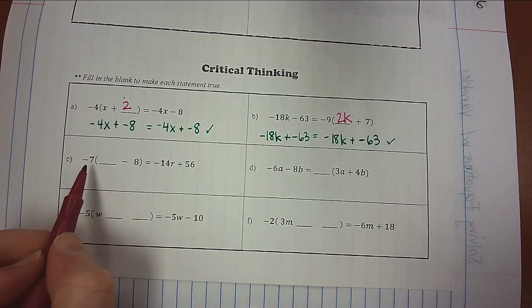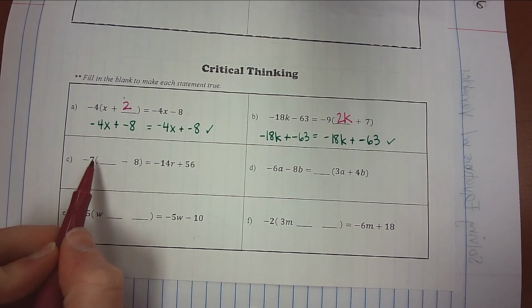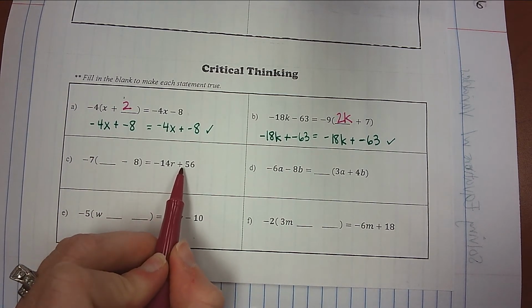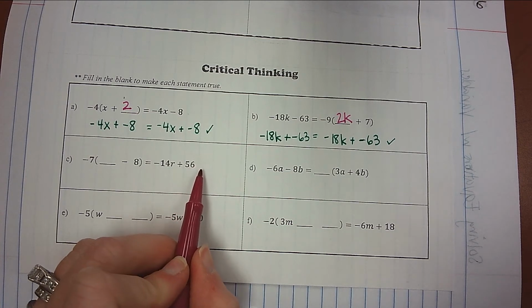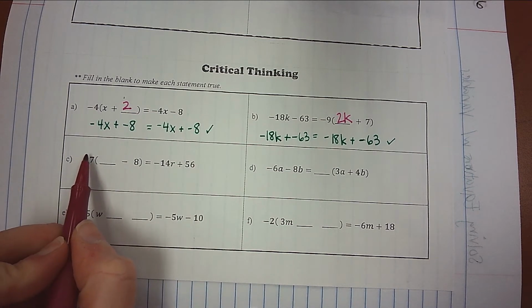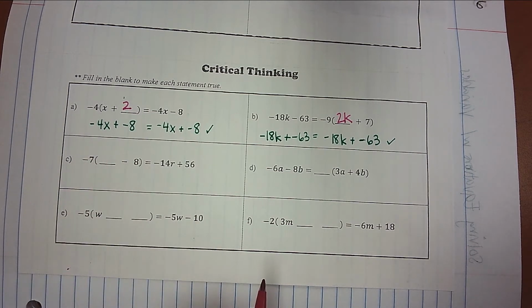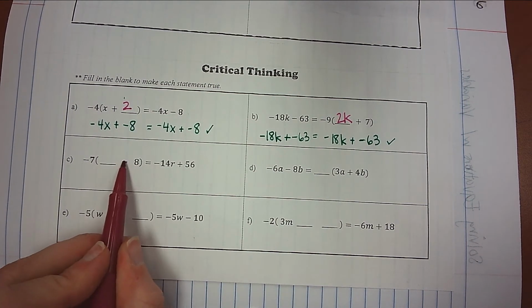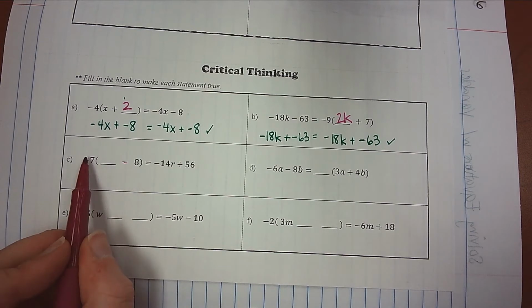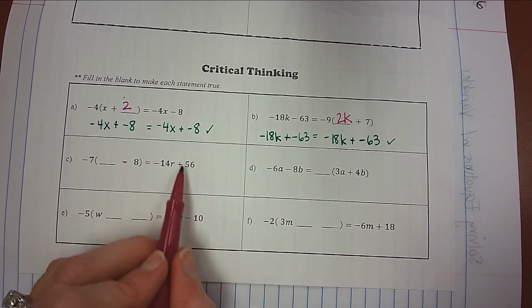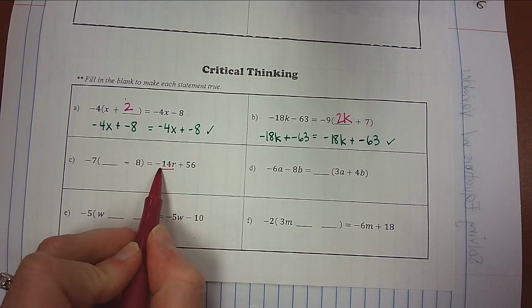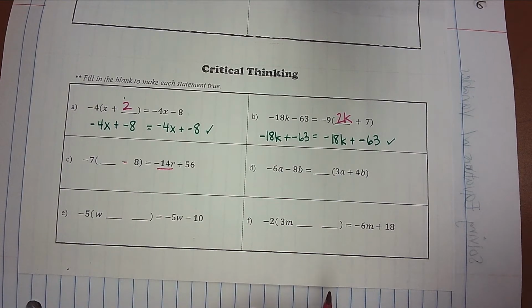On the next example, letter C, we've got 7 times the quantity blank minus 8 equals negative 14r plus 56. So we know we're taking negative 7 and multiplying it by everything on the inside. Negative 7 times, we read this as negative 8, that subtraction sign's like a negative. Negative 7 times negative 8 is positive 56. So we're asking ourselves, negative 7 times what would give me negative 14r?